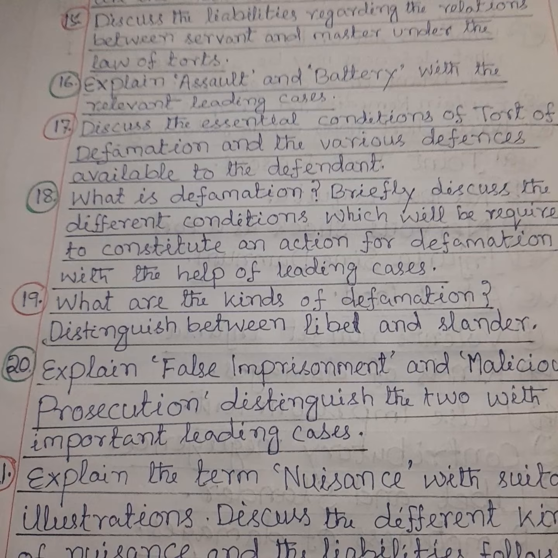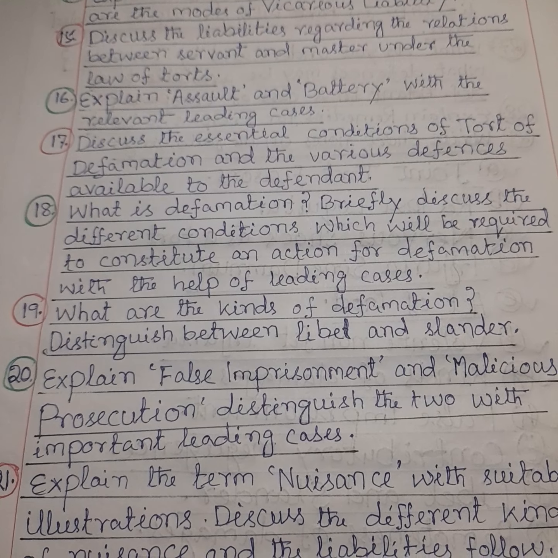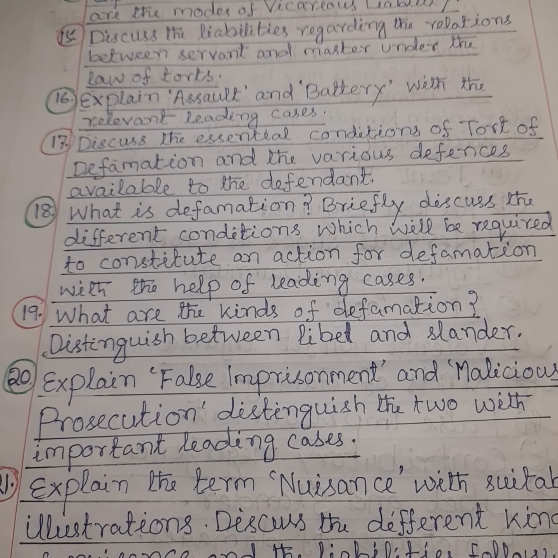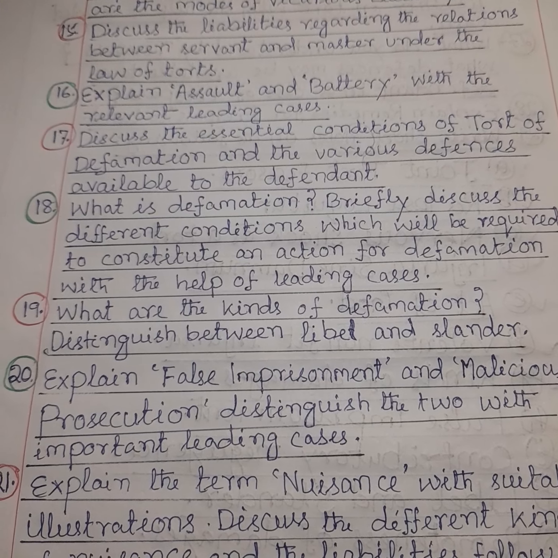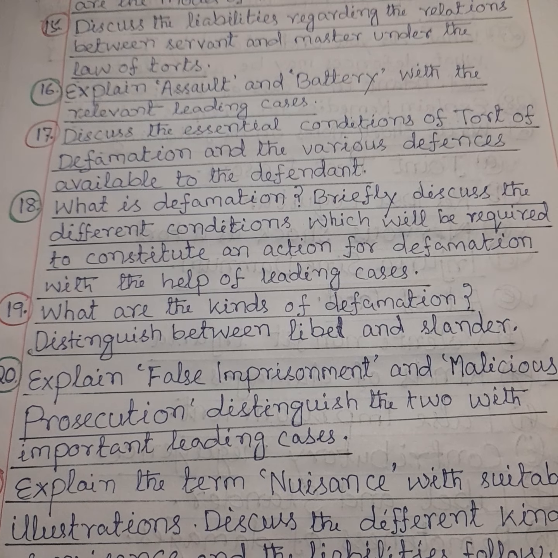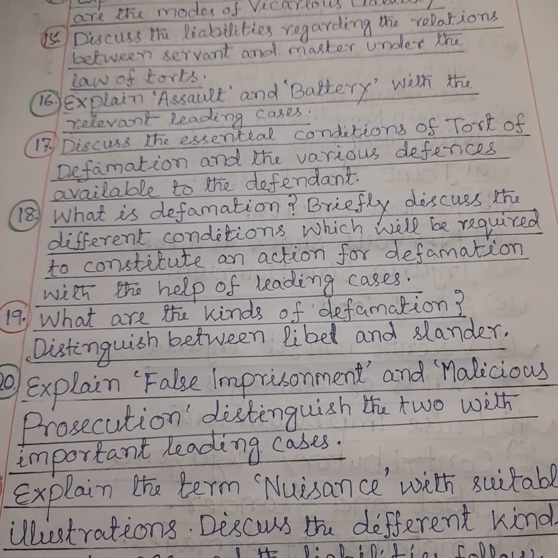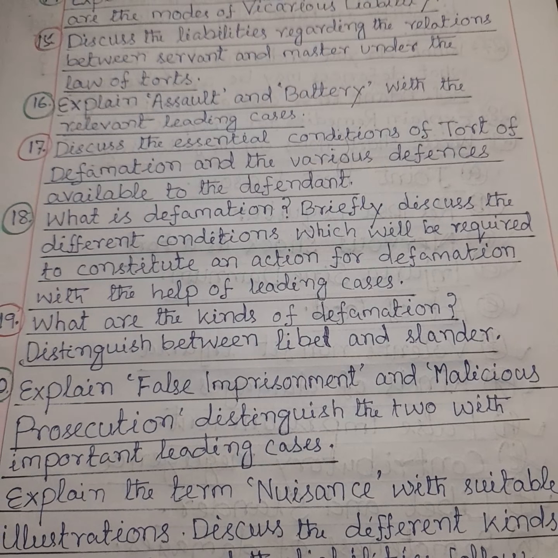Distinguish between libel and slander. And regarding all these questions, we have already uploaded several videos before this, and now we'll just briefly discuss what is assault and what is battery.